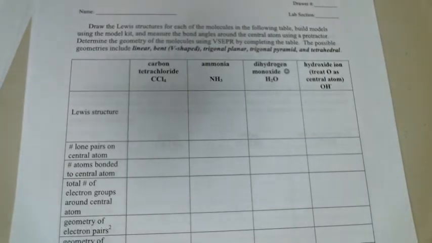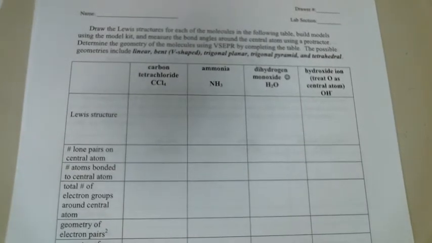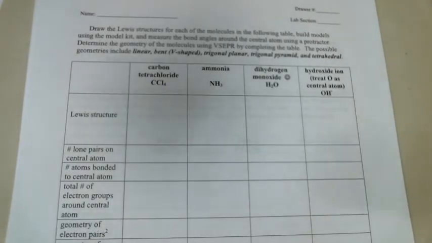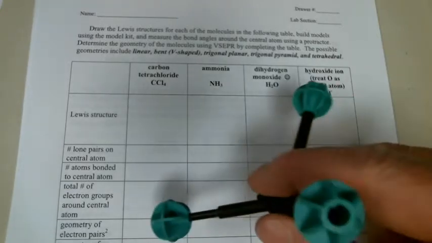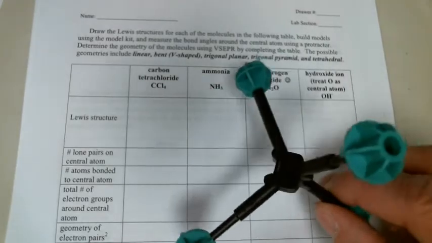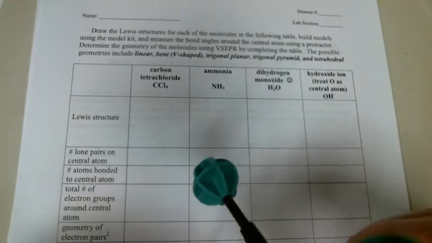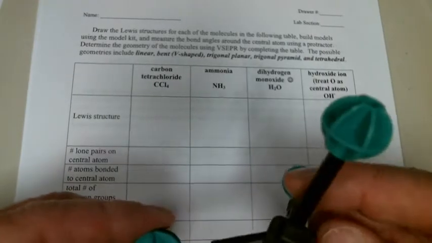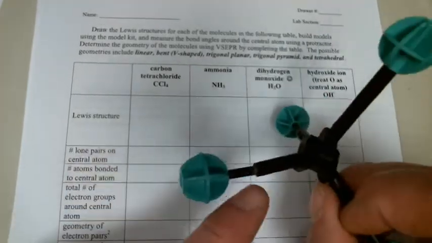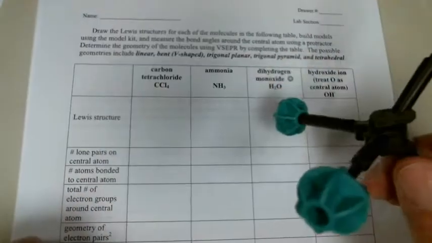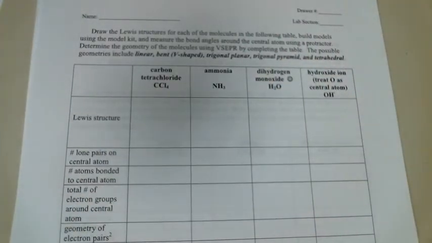Okay, so the idea with the model kit is actually to help you picture things, and it's unfortunate you can't build these, because I do think it helps. And the way these work, they're really kind of cool because they have the hybridization written on them, and so that will give you the correct bond angles. But we can't do that.